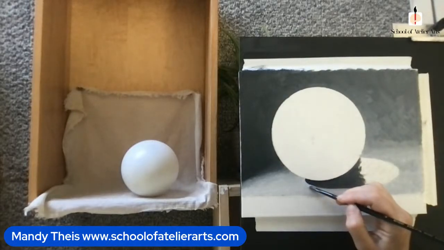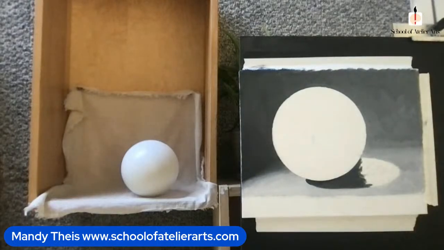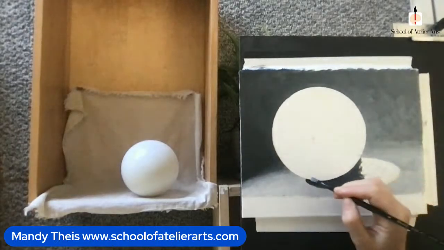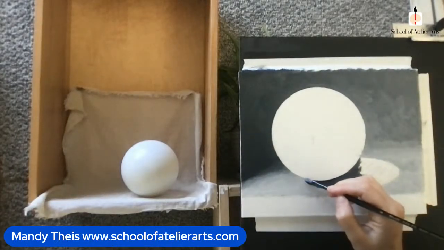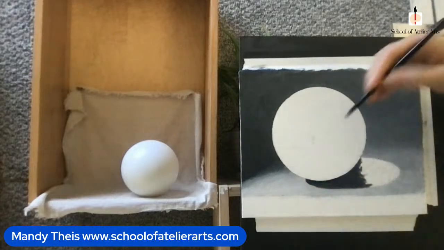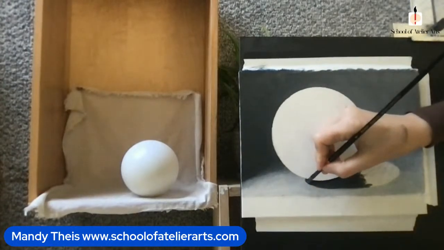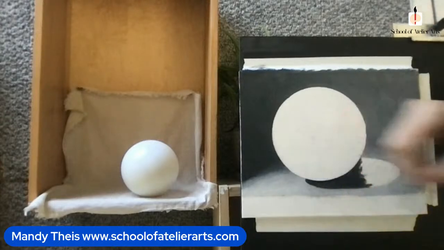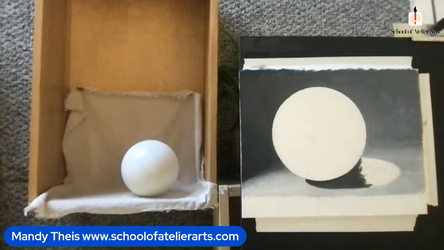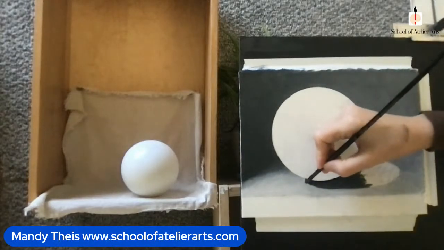So even though it's sharper underneath here, it's not like perfectly sharp. It has a tiny bit of a softness to it. But just be extra, extra careful anytime you're painting around the outline of the sphere.